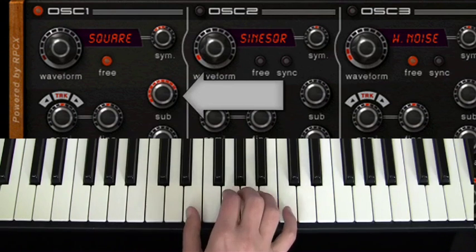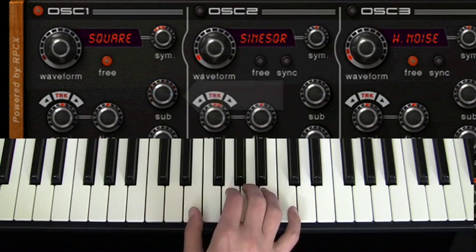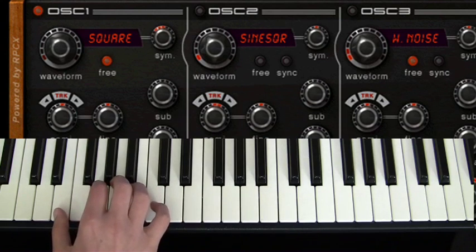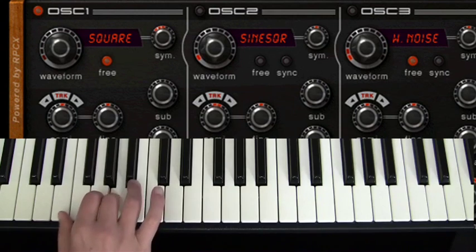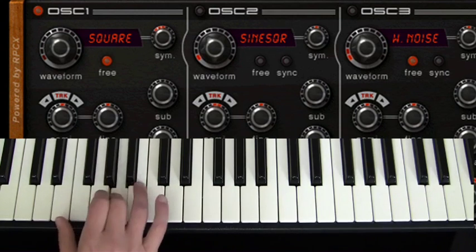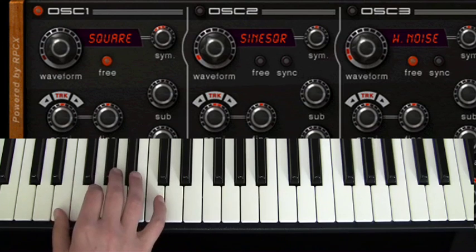But don't forget that you also have the option to play the same groove without the sub-oscillator, one octave lower. Now we play them one after the other.